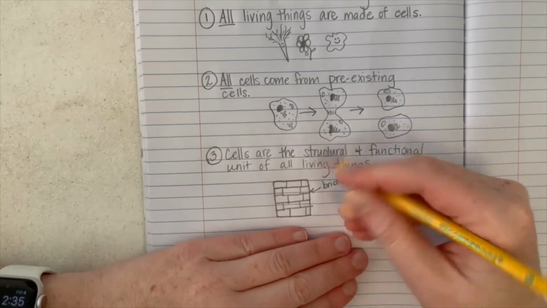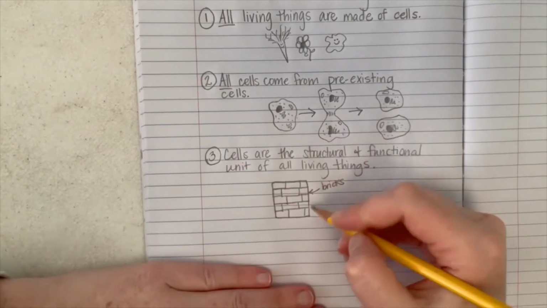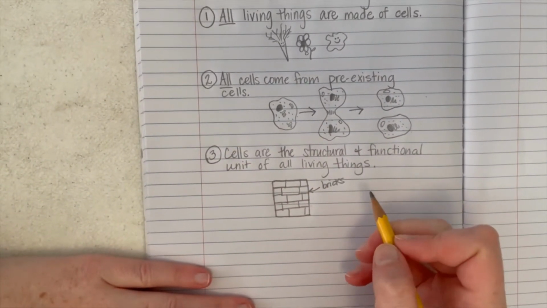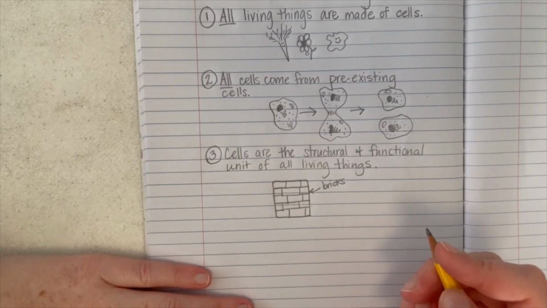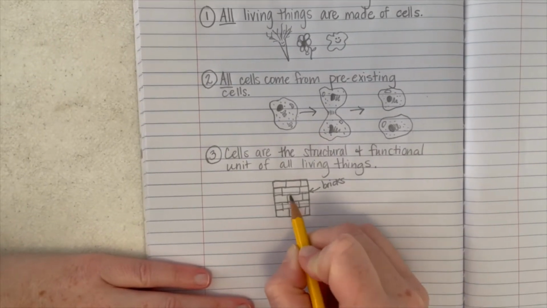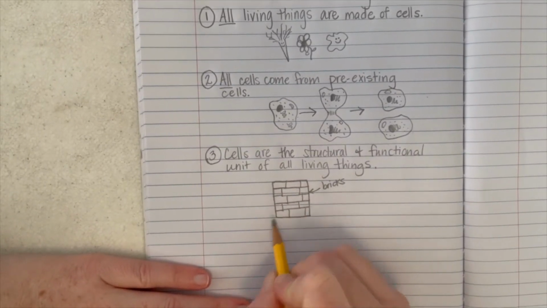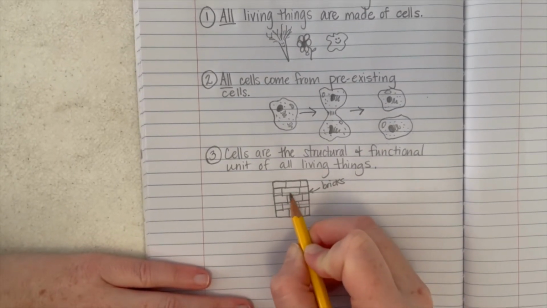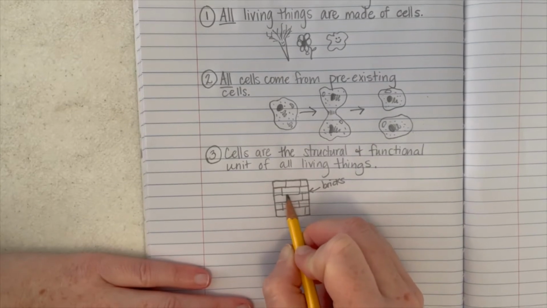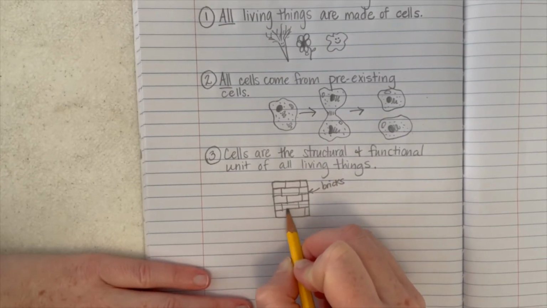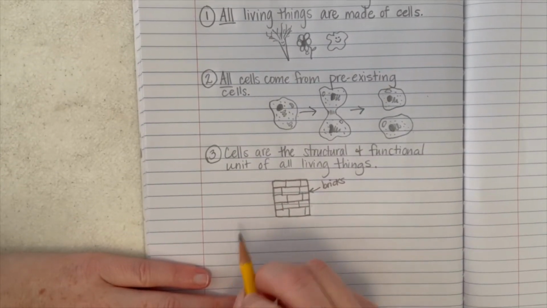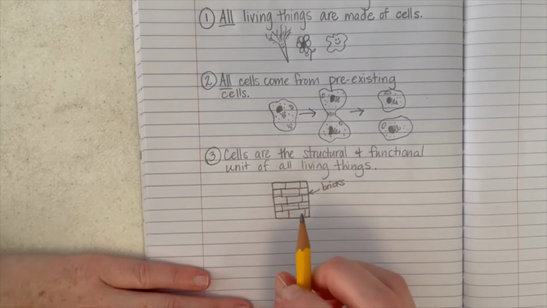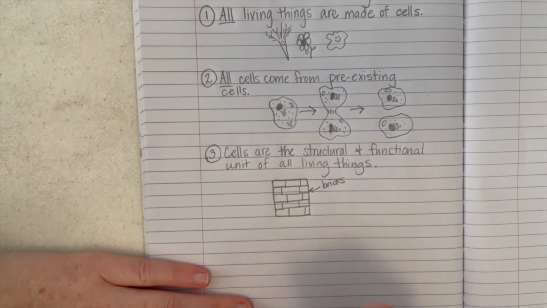Especially if you were to zoom into a leaf, for example, the cells inside of a leaf actually don't look that different from the way that these bricks look. They're stacked on top of each other, and they're very organized and structured, and they each have their own little wall of protection. So this is kind of an analogy, but it's also more accurate than you might think.